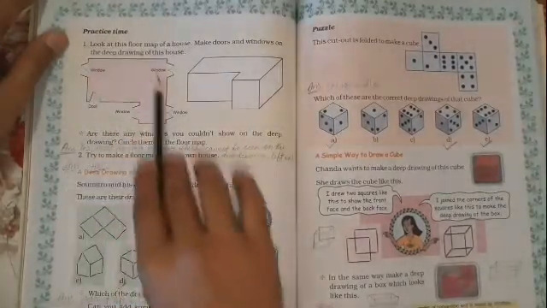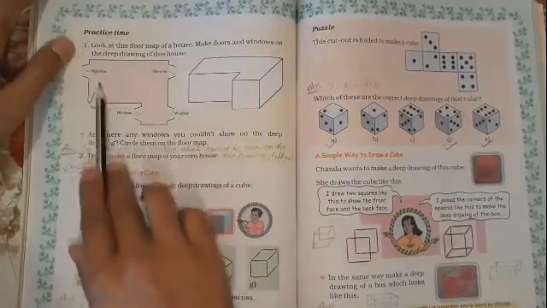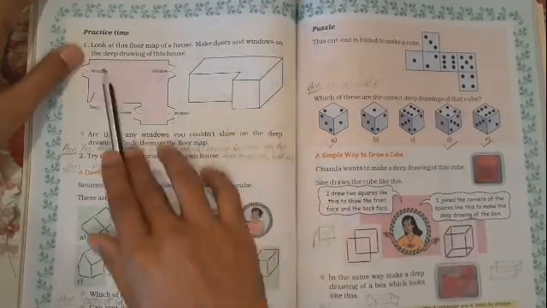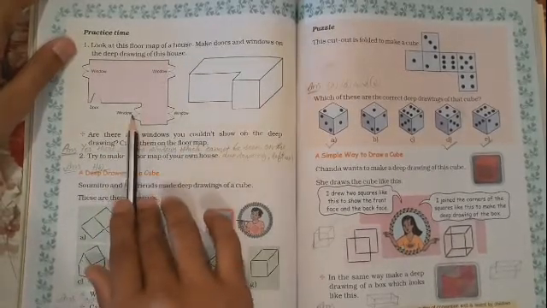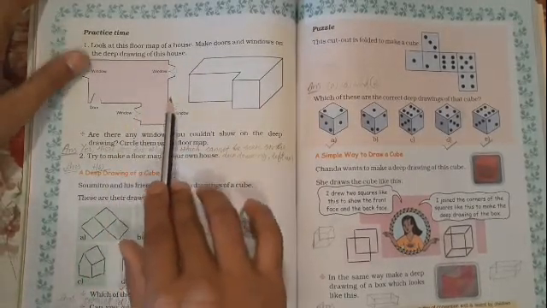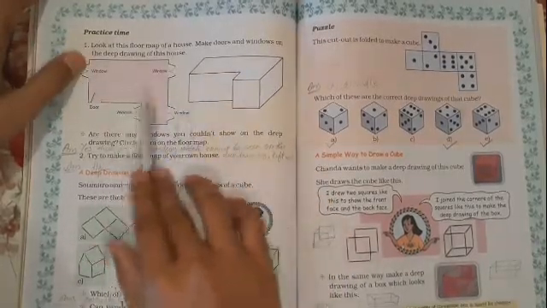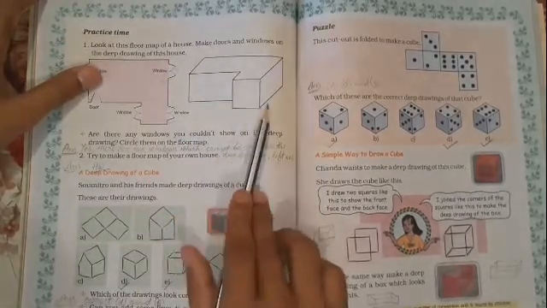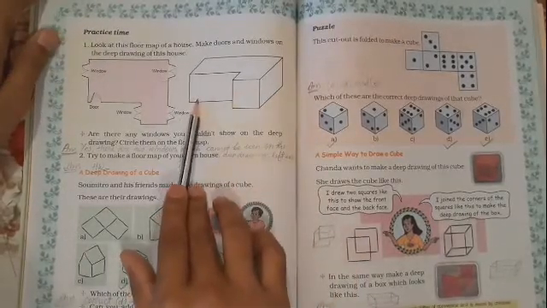So here also we have a deep drawing and this is a floor map. You can see practice time. This is the exercise from where we have to answer. Look at this floor map of a house. Make doors and windows on the deep drawing of the house. From this floor map we can see where the windows are, and we have to make the windows and doors in the deep drawing. So one window will be on that side, and one window on this side, and one will be here and one will be here, and the door is in this part.